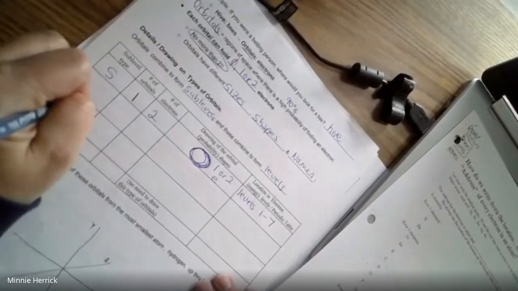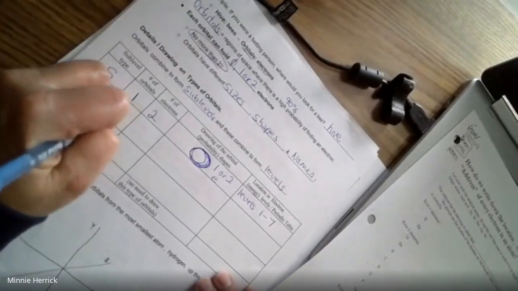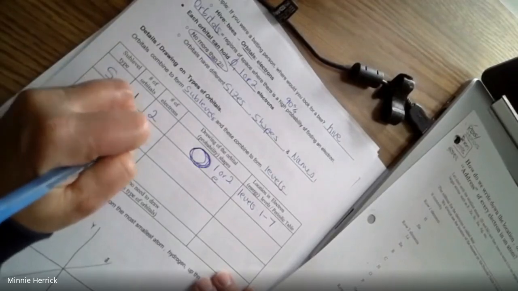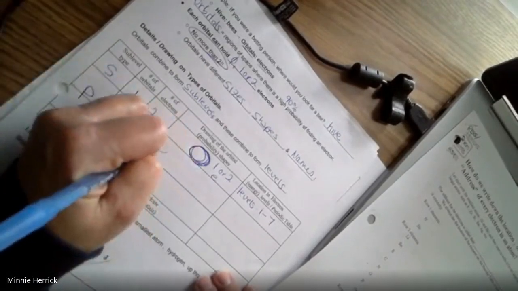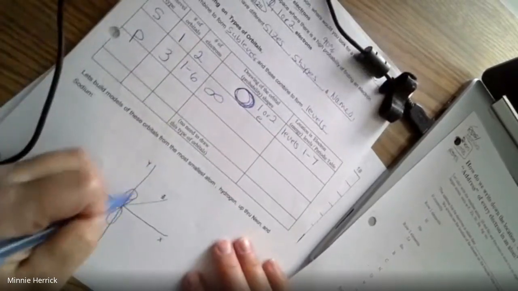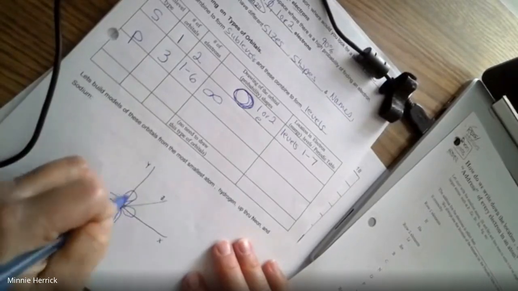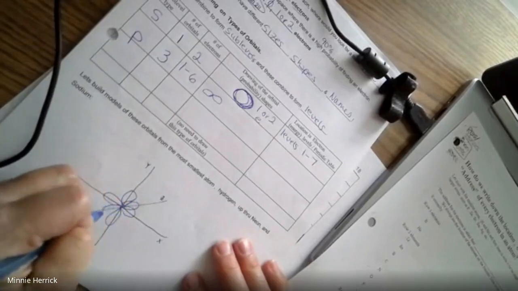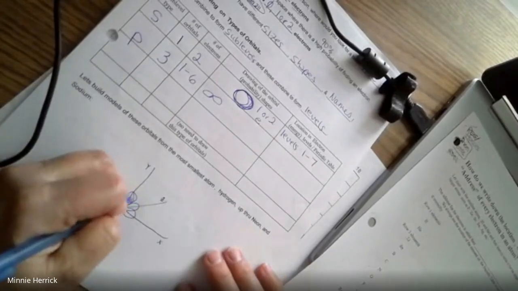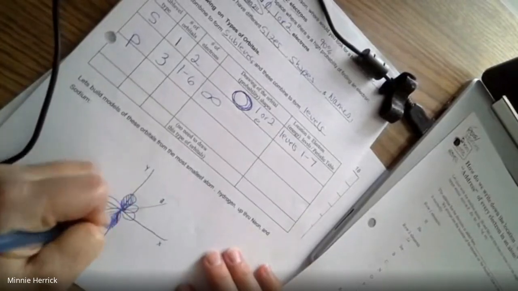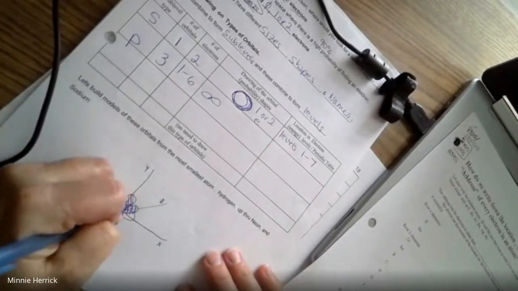Now, P's have up to 3 orbitals, and they can hold anywhere from 1 through 6 electrons. You have one on the X, one on the Y, and one on the Z, each with 1 or 2 electrons.